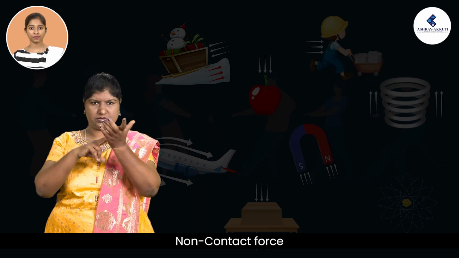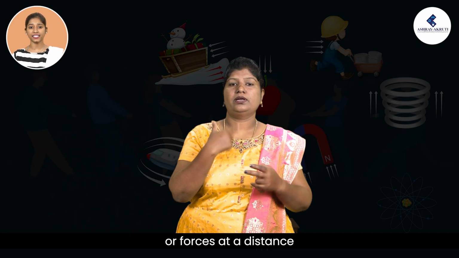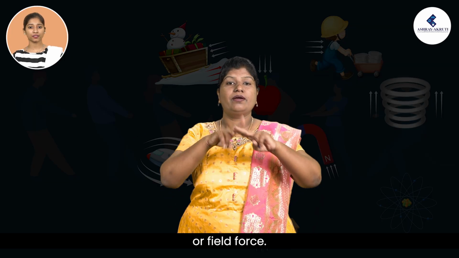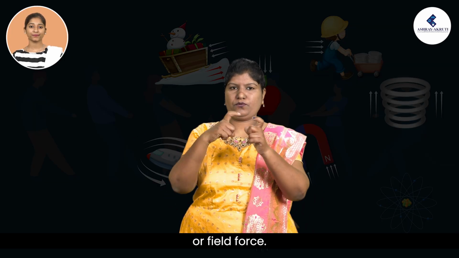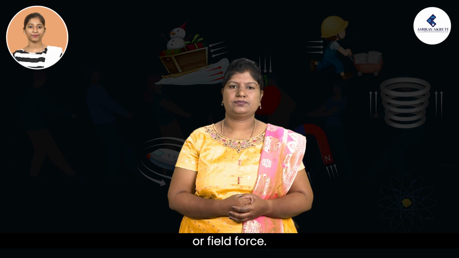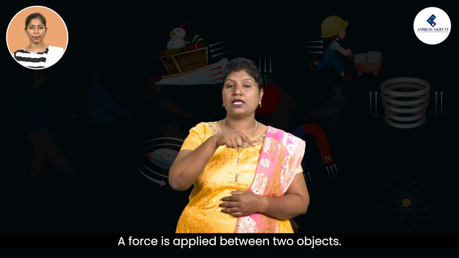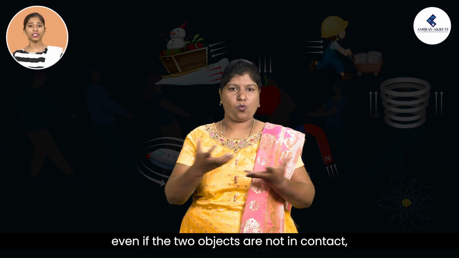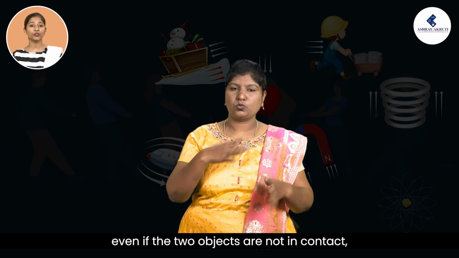Non-contact force, or force at a distance, or field force. A force is applied between two objects even when the two objects are not in contact.